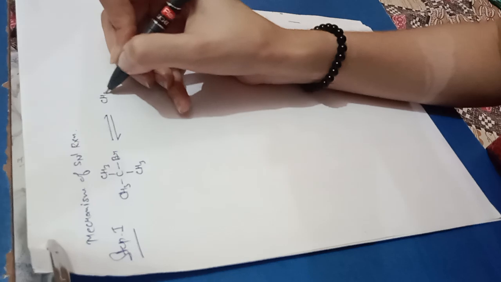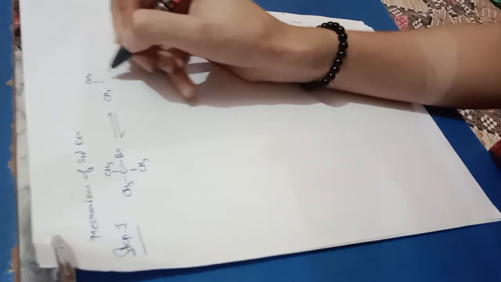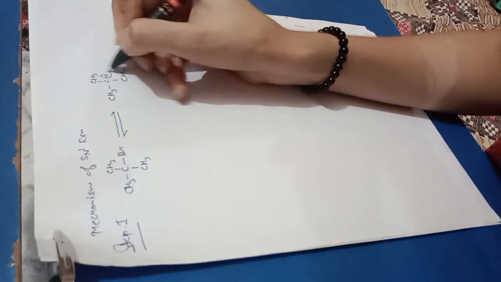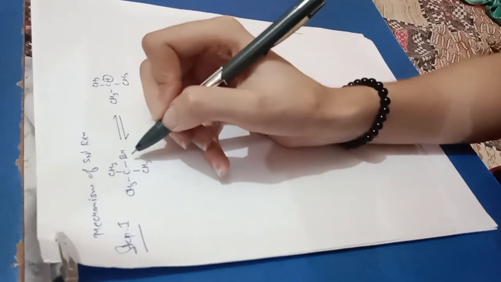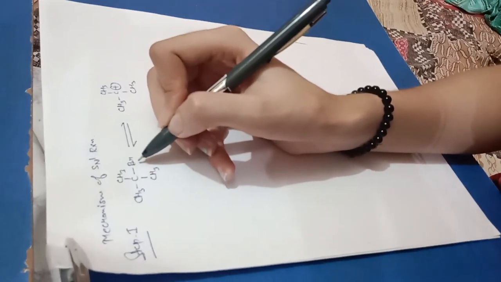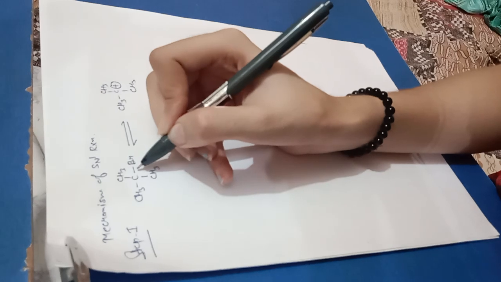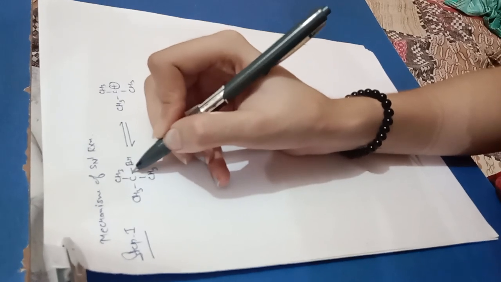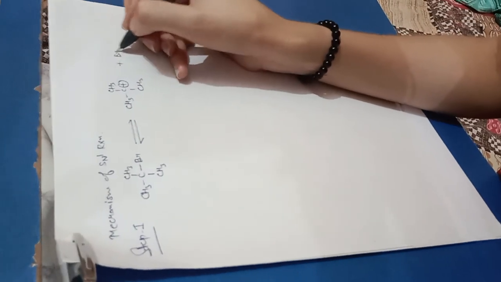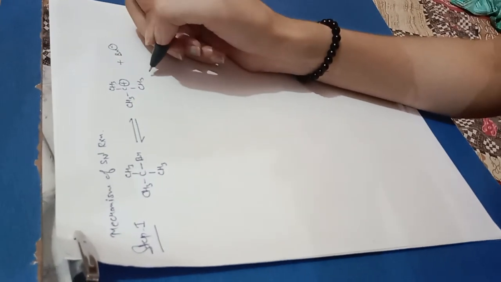As we know, bromine is more electronegative, so it will take the bond pair of electrons towards itself and be removed, and ultimately the formation of a carbocation will take place.